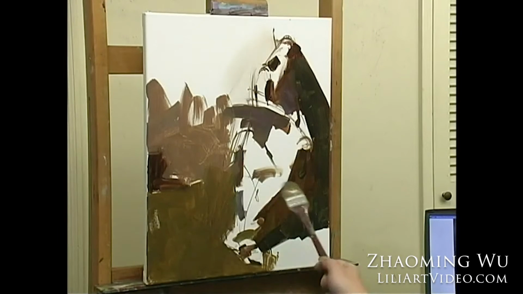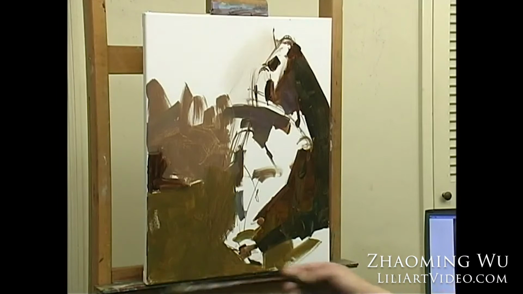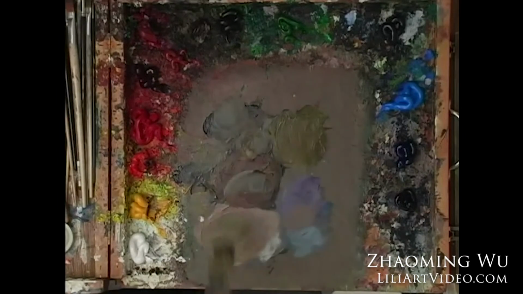If left like that, I think later on I should add a darker value here, because I keep the shadow in the light side. That's the light side or mid-tone value. It cannot be the same value as the shadow part of the figure.